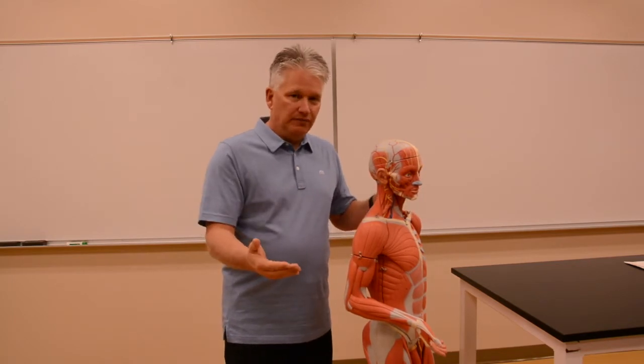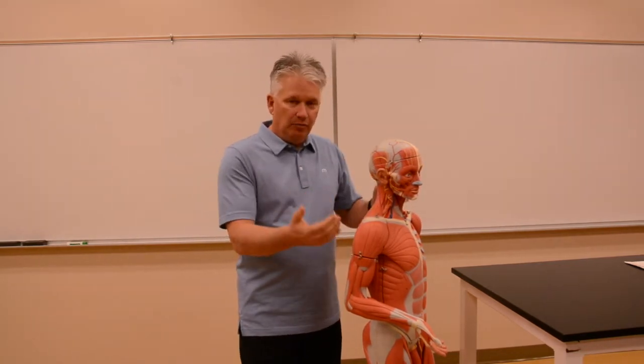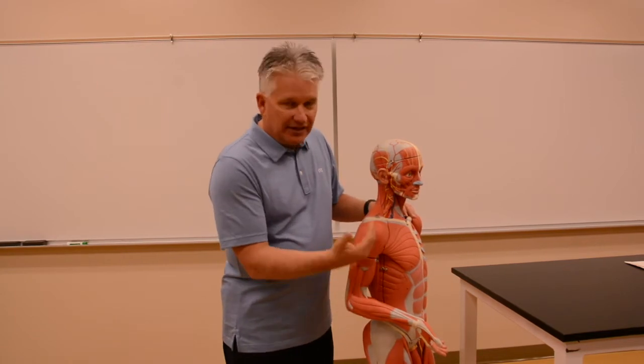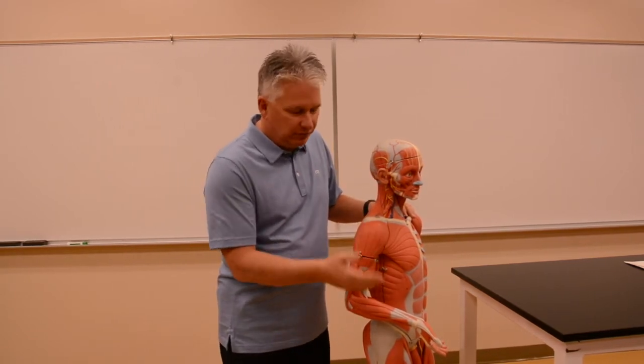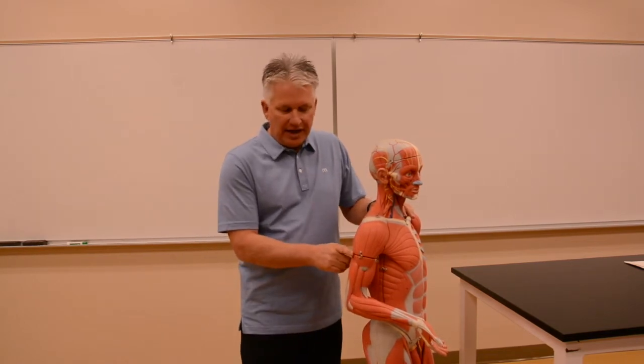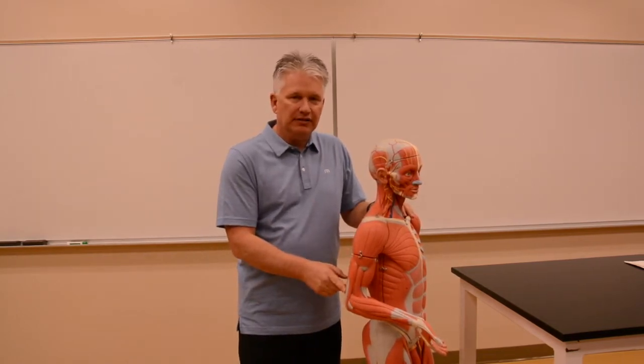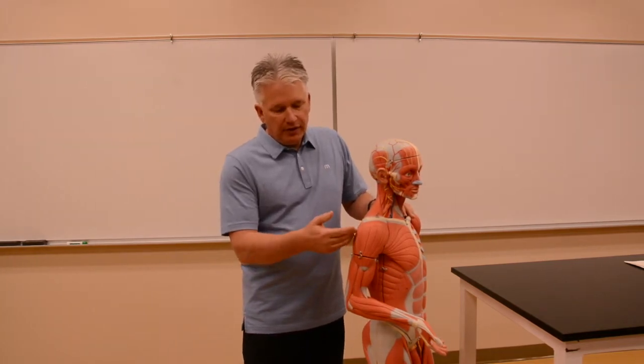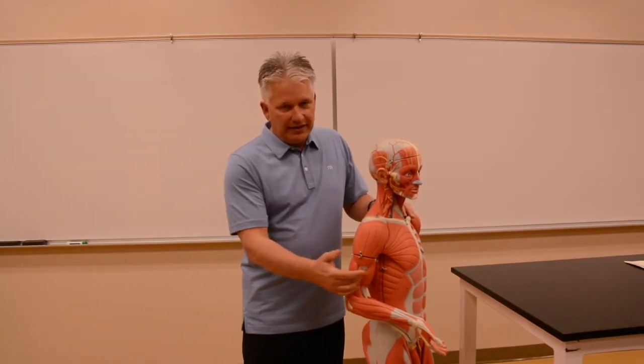The antagonist would be the muscle that would do the opposite movement. So in the case of elbow flexion, bicep is the agonist. We'll just worry about the biceps. Bicep is the agonist. Who's the antagonist? Who does the opposite? The triceps. And so that's an agonist-antagonist relationship. Let's reverse it.